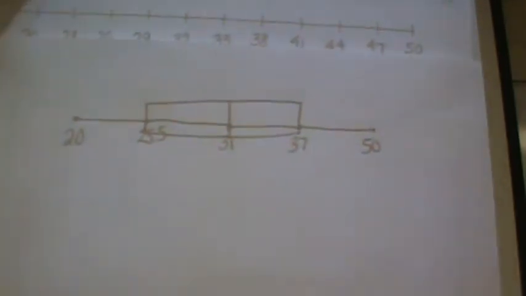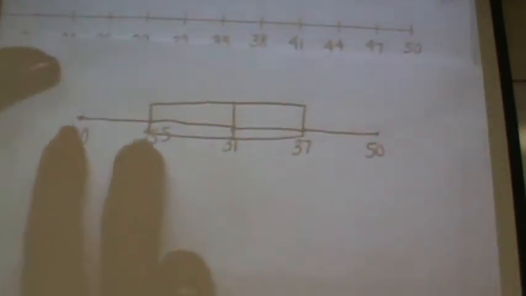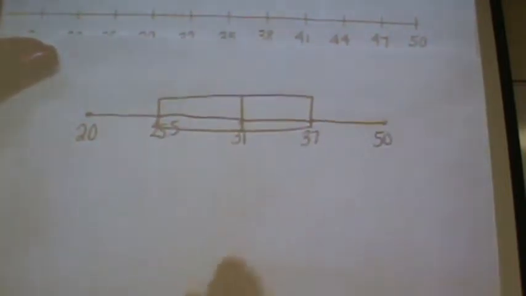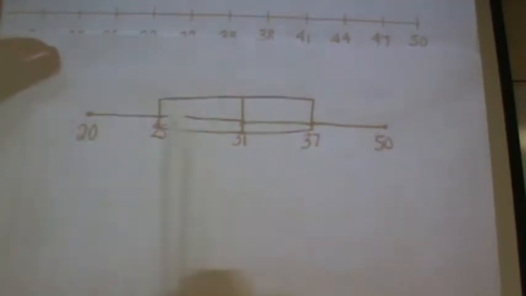If you do your box and whisker like this, 20, 25.5, 31, 37, and 50. And then I saw this happening. What's wrong with this? It looks like these are each 25%. You evenly spaced your 25%. That is incorrect. You want to create your number line first and then put your data in.